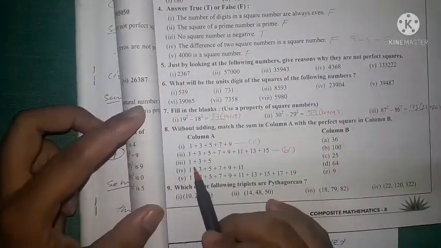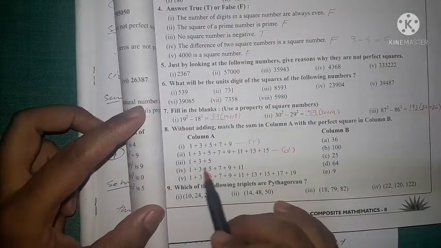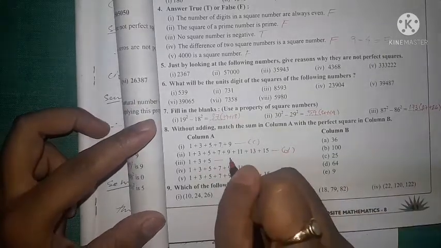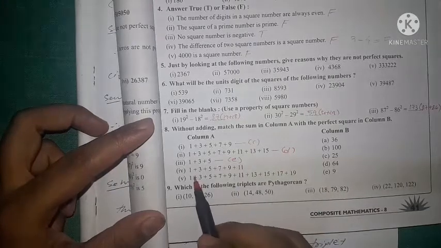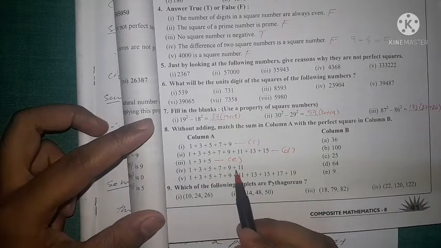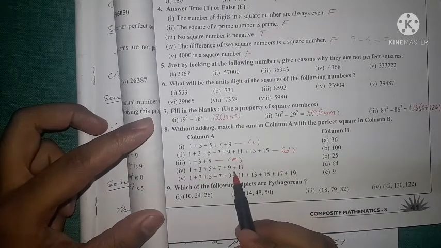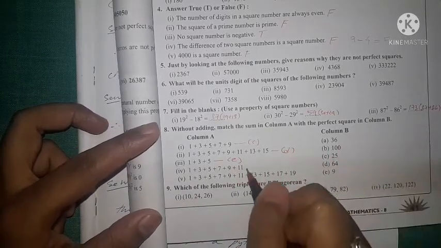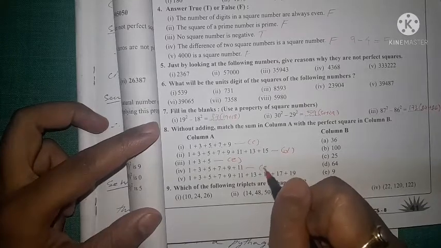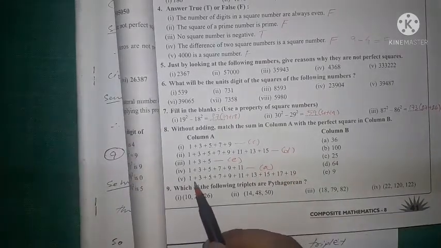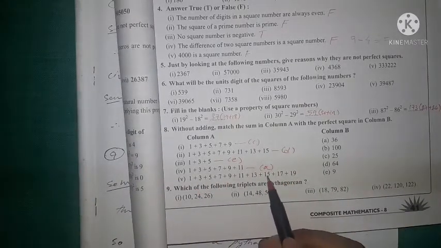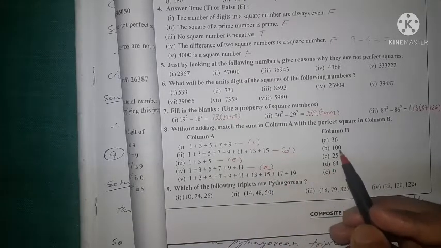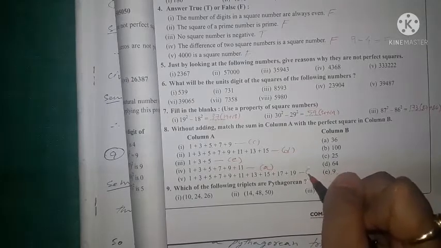1, 3, 5: this is the sum of the first 3 odd numbers, so 3 square is equal to 9, that is E. Again 1, 2, 3, 4, 5, 6: this is the sum of the first 6 odd natural numbers, that is 6 square, which is 36, given in option A. And the last one is 1, 2, 3, 4, 5, 6, 7, 8, 9, 10. So 10 odd natural numbers are given, and 10 square is equal to 100. So this is given in option B.